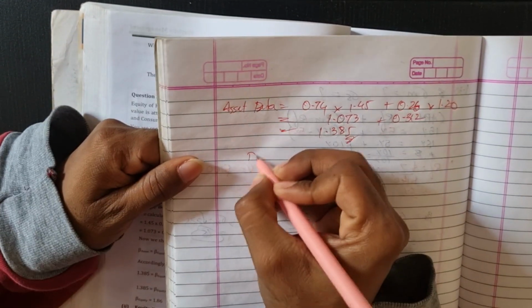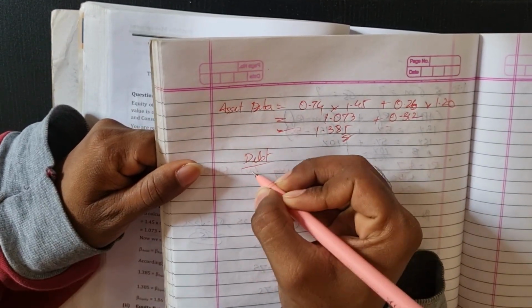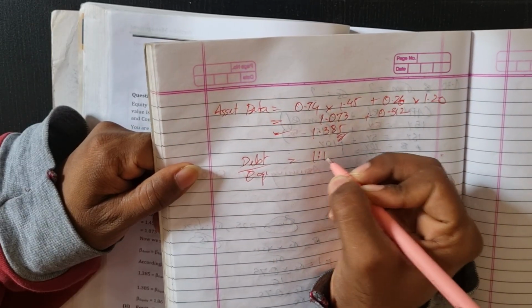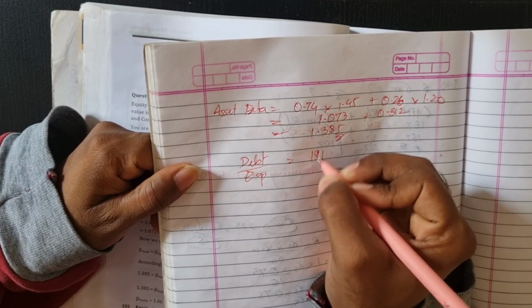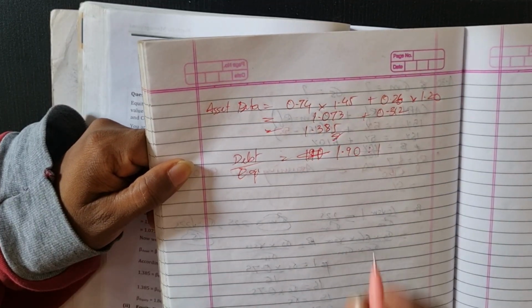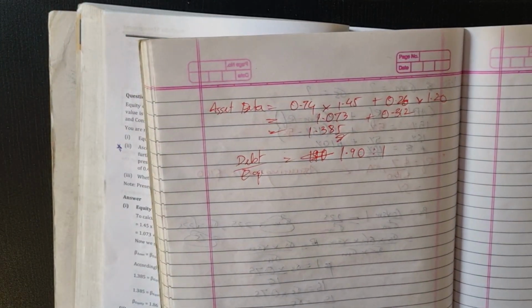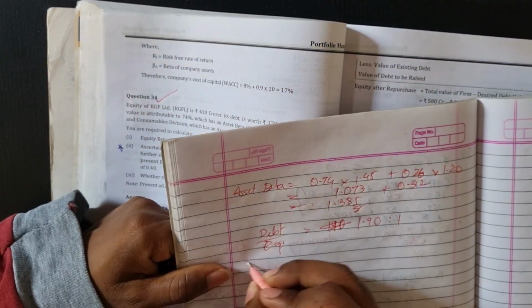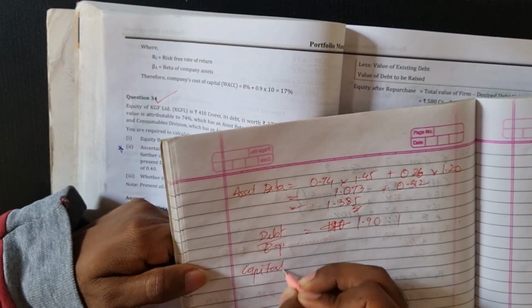It is saying that debt equity ratio will be 1.9. So debt upon equity will be 1.90 to 1. This should be the ratio. So if we do this, what will be my new capital structure?